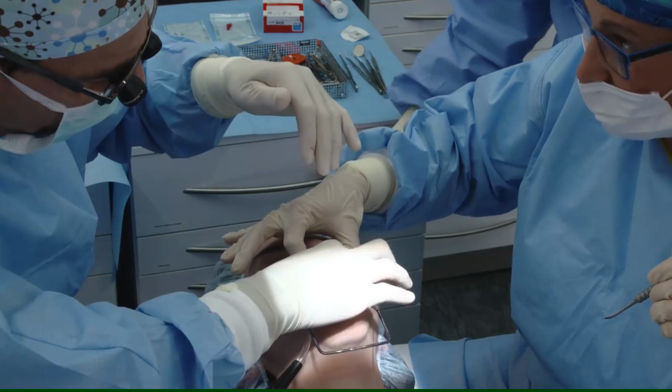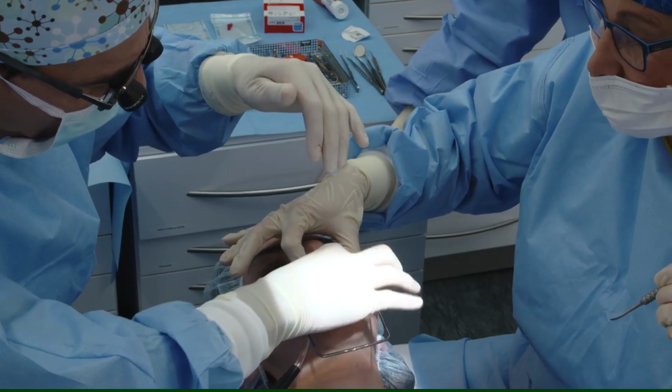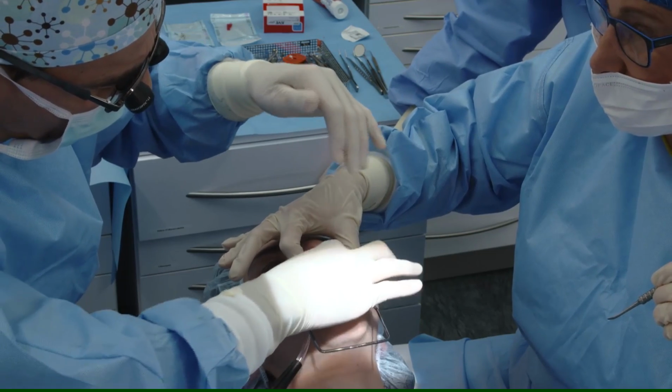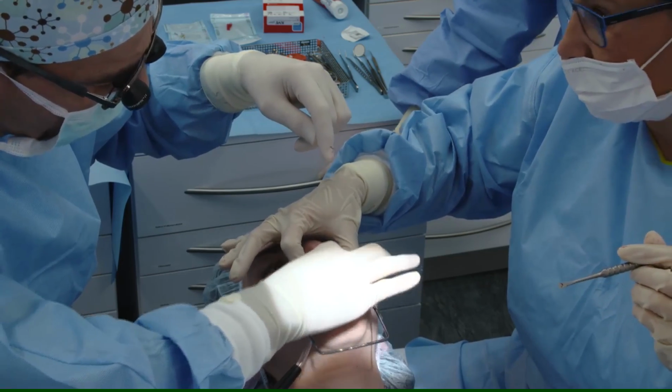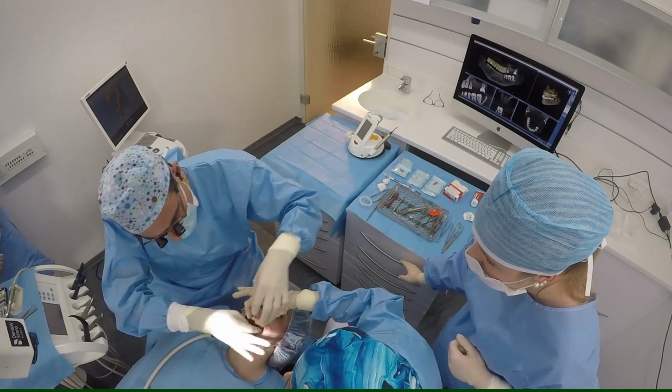It's a double blister system, a shuttle. And now we can use the implant driver. You can do it either manually, like you see it here, or you can also use a contra-angled handpiece with or without torque control. It's up to you.